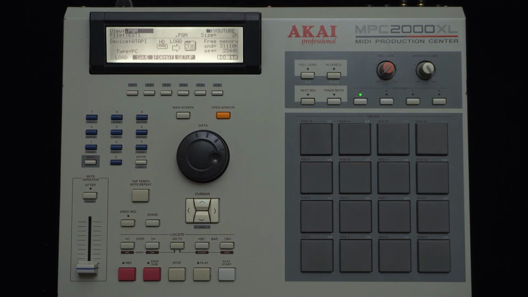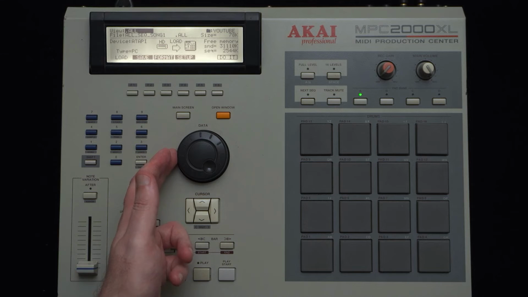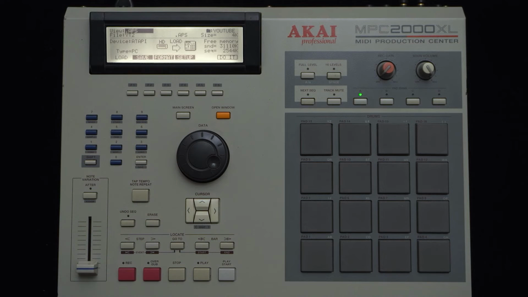You can load single programs, single sounds, and sequences one by one, but if you try to load a .all file or an APS file, these kinds of files will delete either all your sequences and songs or all programs and sounds in the MPC2000's memory.